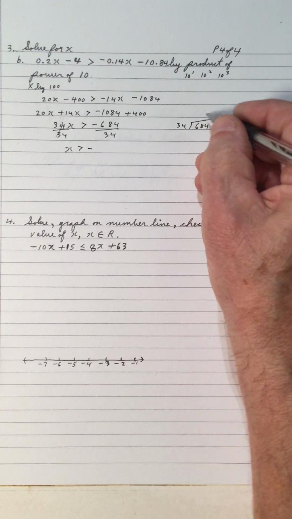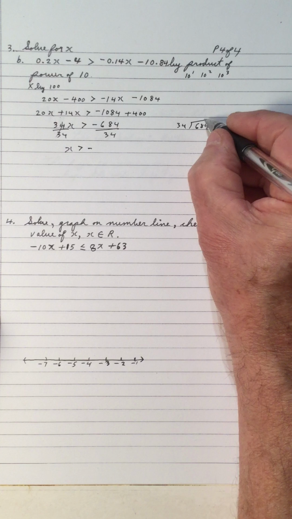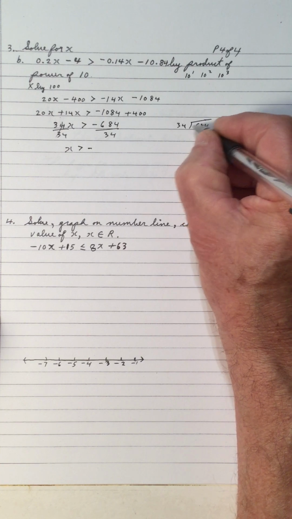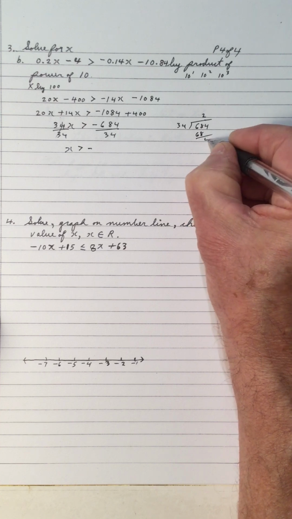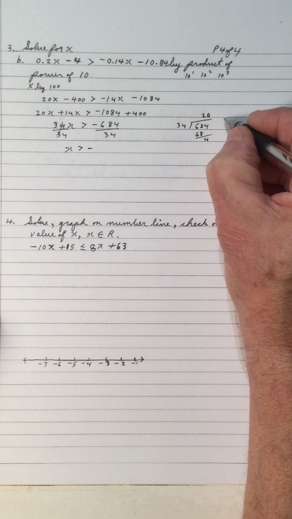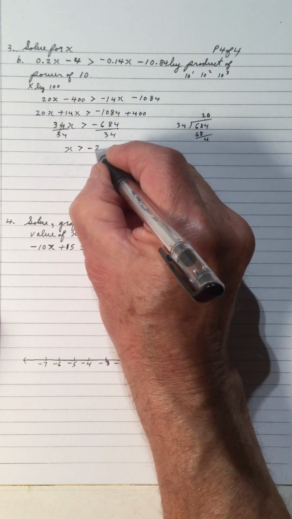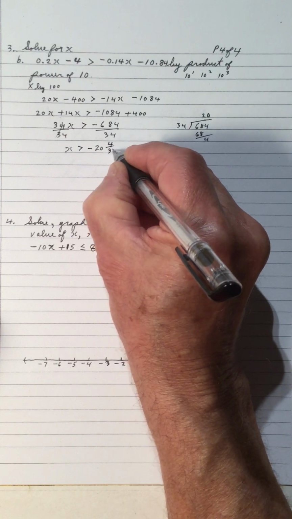Let's see. 34 into that is 2, so that's 68. Bring down your 4. 34 into that can't go, so it's a 0. So it's a 20 and 4 over 34.